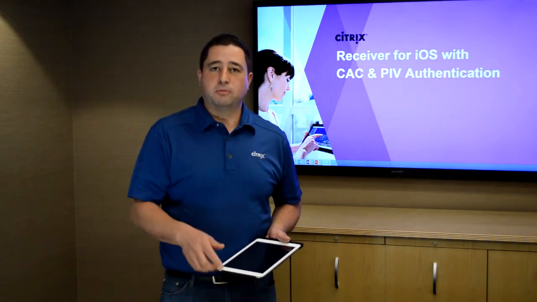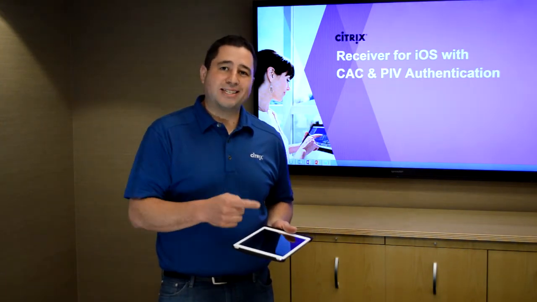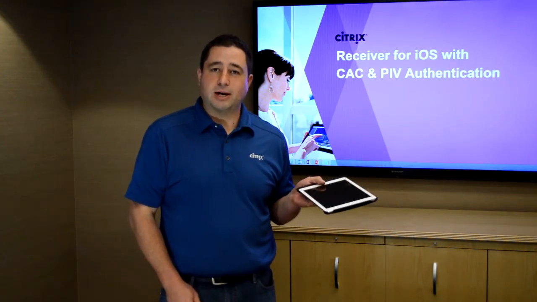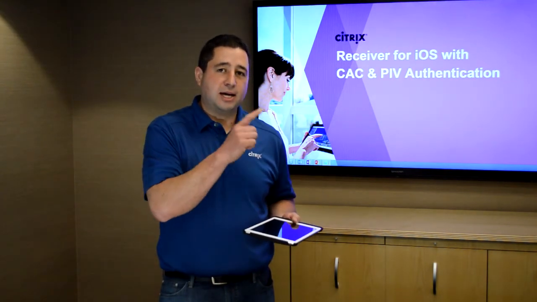So now that you've seen what it can do, let me tell you why this is important for you. First, because all of my virtual desktops and applications and data are inside of my data center, this is really a mobile thin client with zero data at rest. All the traffic going back and forth between this device and that data center is FIPS encrypted for full security.